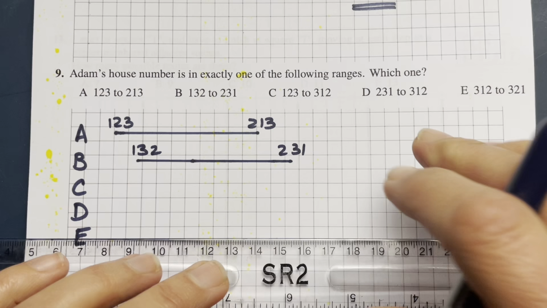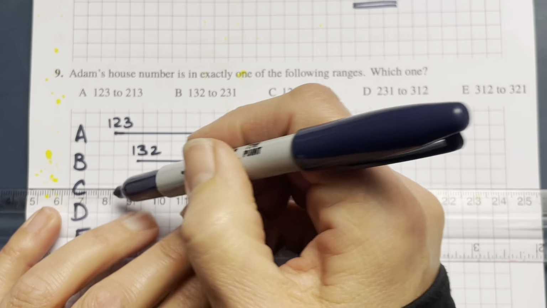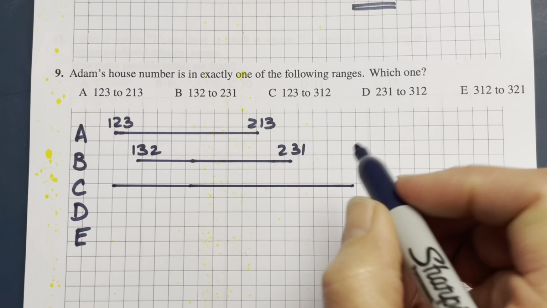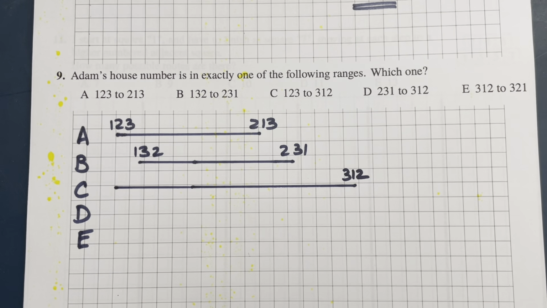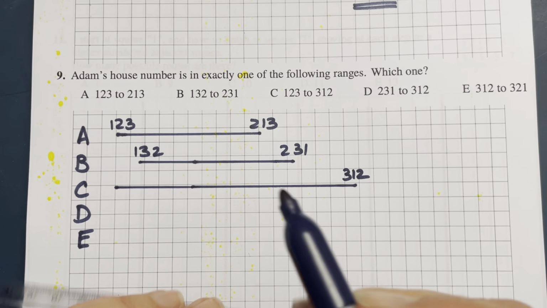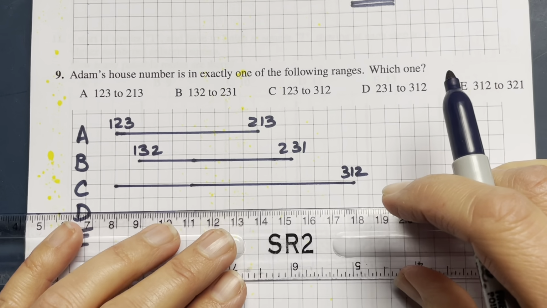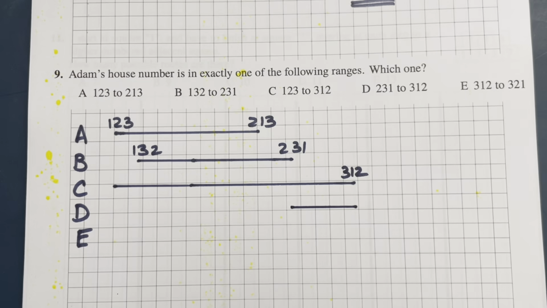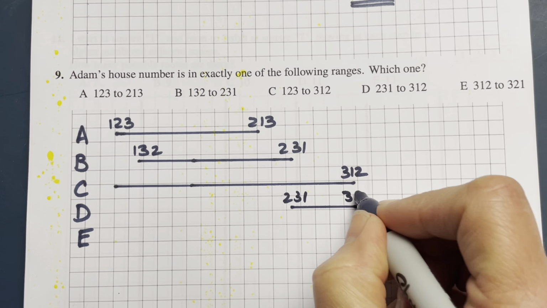C starts at 1, 2, 3, so it starts at the same point as A, and it goes up to 3, 1, 2, so it goes up here somewhere. It does not obviously have to be to scale. Now let's look at D, 2, 3, 1, so it starts up here, and it goes to 3, 1, 2.